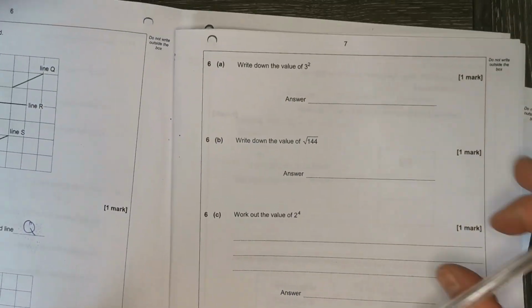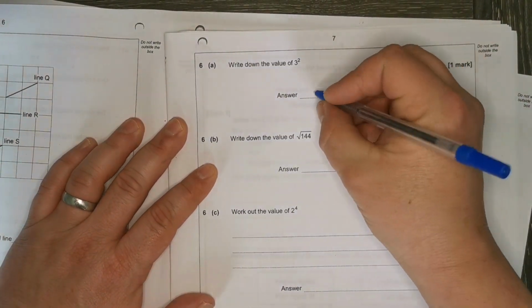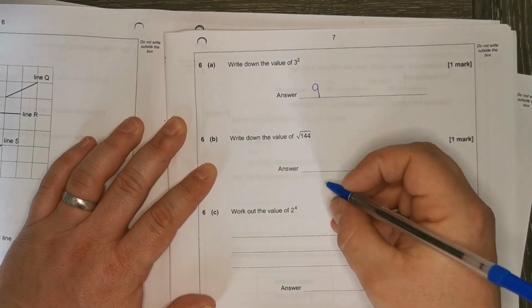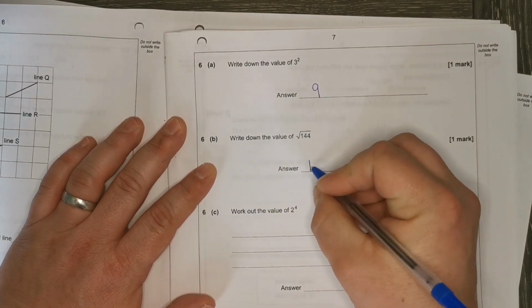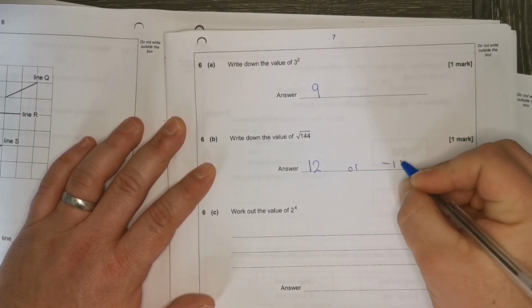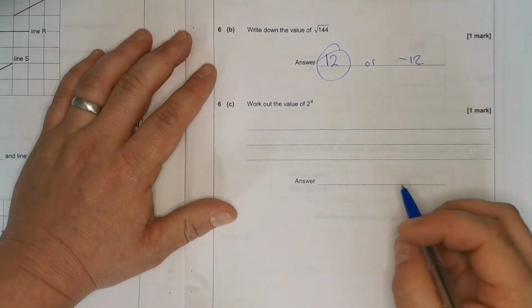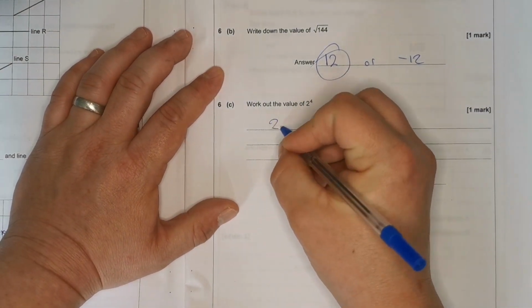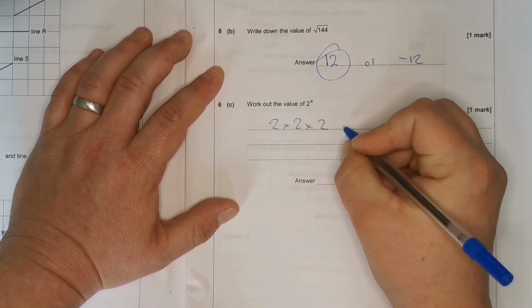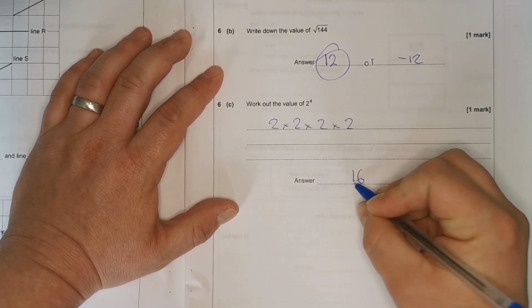Write down the value of 3 squared. 3 squared is 9. Write down the value of square root of 144. Well, that's 12. Or minus 12. I expect you to get the mark just for saying 12, guys. Don't worry about that. 2 to the power of 4. So 2 times 2 is 4, times 2 is 8, times 2 is 16.